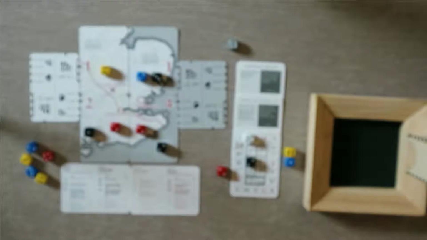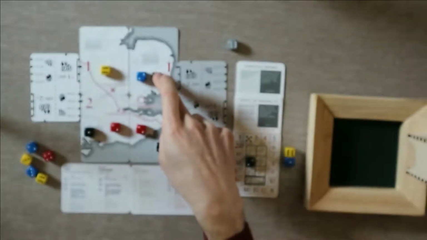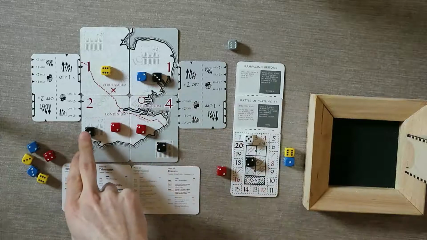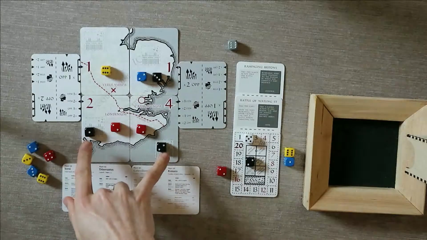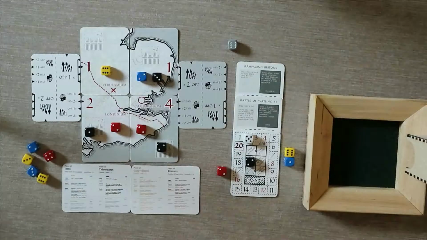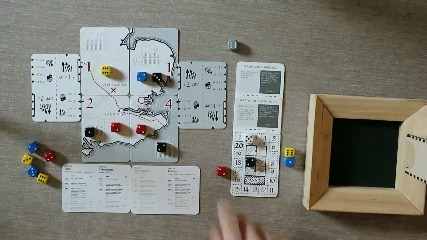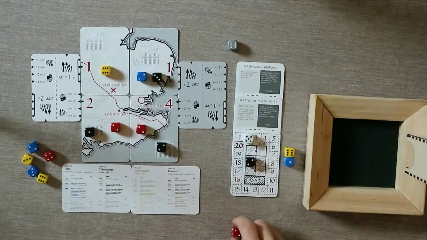Okay, so actually that gives them control here, and control here, plus 2 bases. So that puts them in a winning condition now. And with the reckoning phase coming up, unless the Romans stop them, they will win this early. So what can the Romans do?